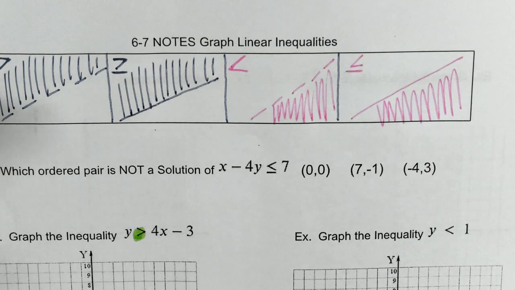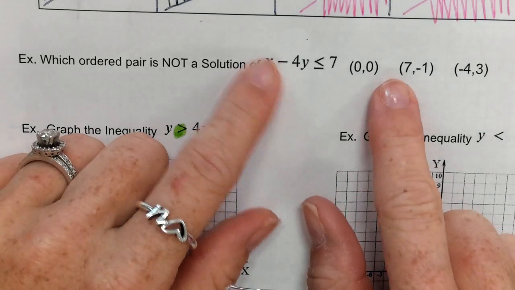Now, the greatest part about this lesson is that your calculator will graph inequalities for you. You just have to know how to tell it to do it. So that's going to be really the new thing today if you're wanting to use your calculator. Okay? But before we start, I want to show y'all this one.